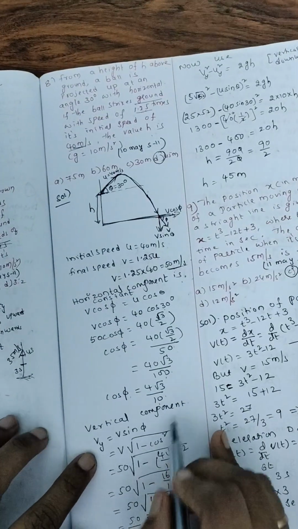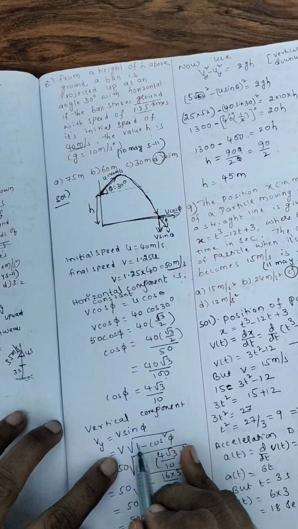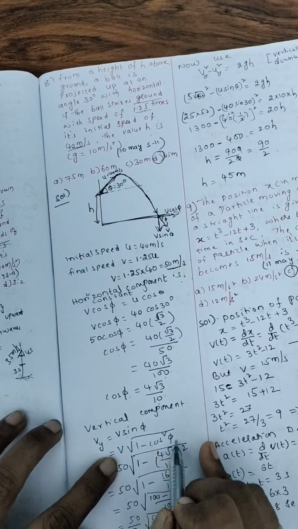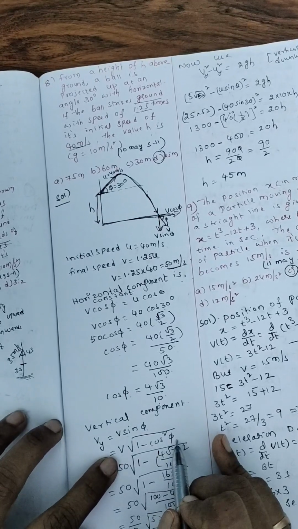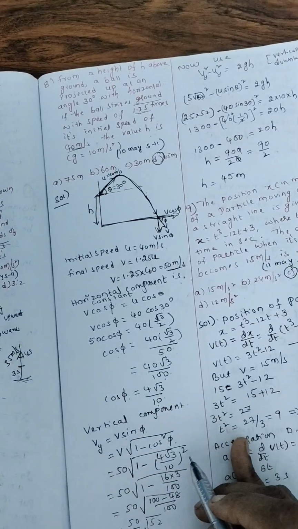Next, the vertical component, Vy equals V sin phi. What is the value of sin phi? Sin phi is under root 1 minus cos square phi, following the trigonometric rules. So V, 50, under root 1 minus, what is cos square phi?